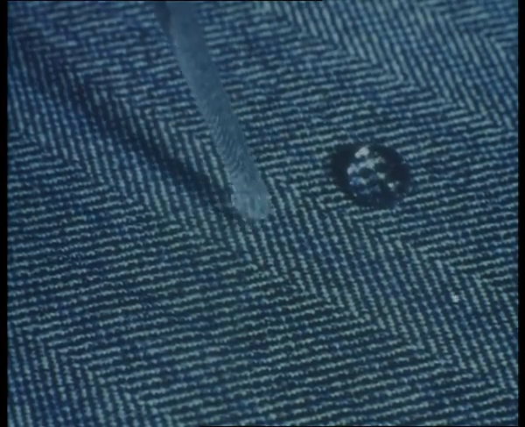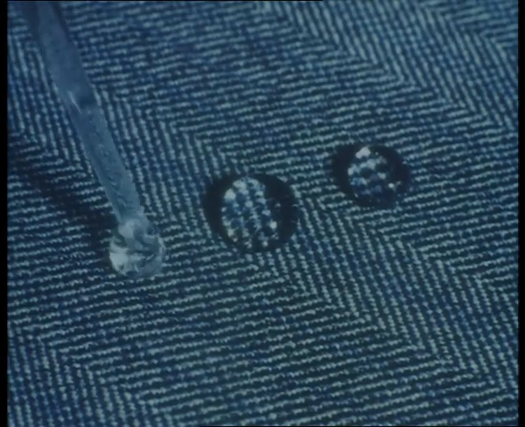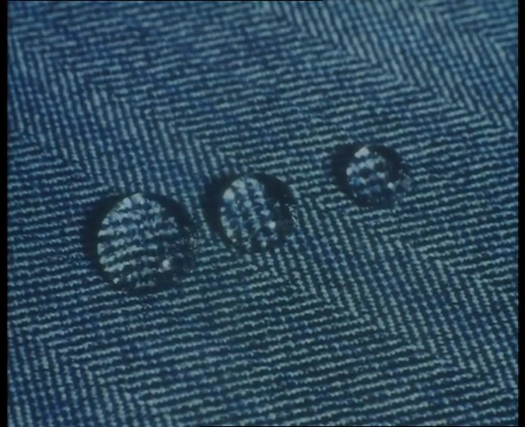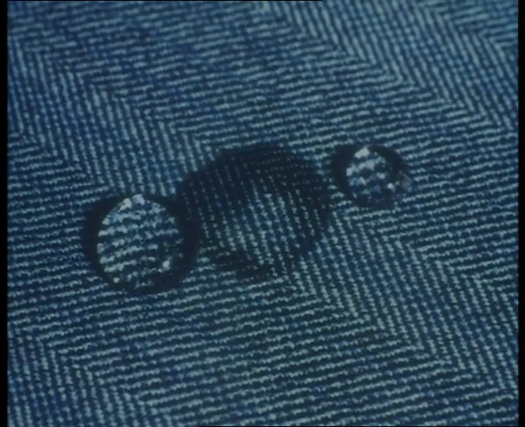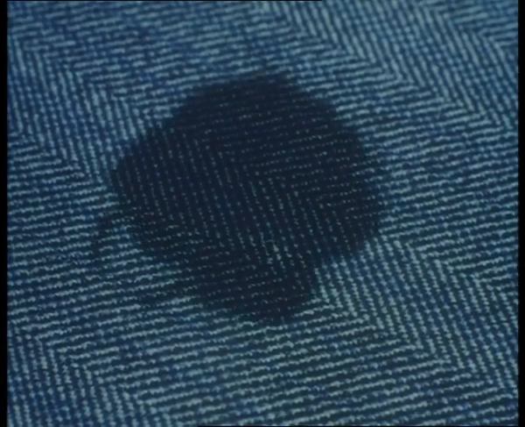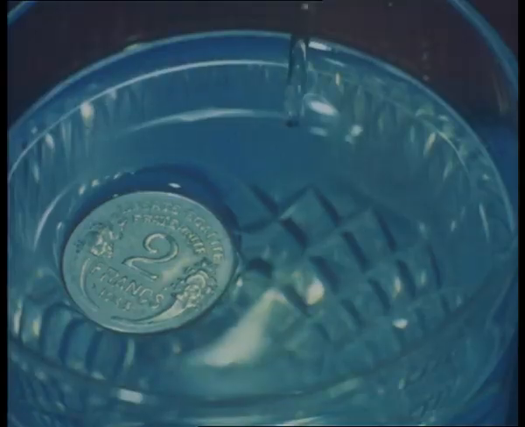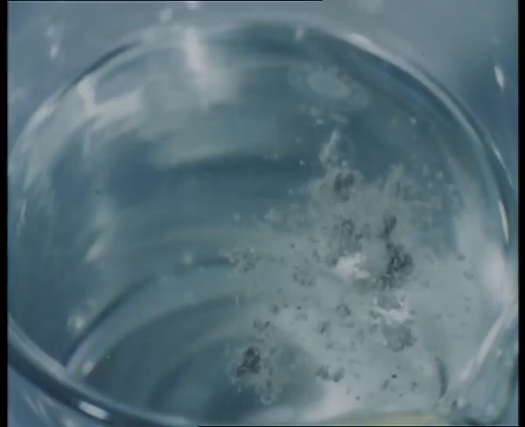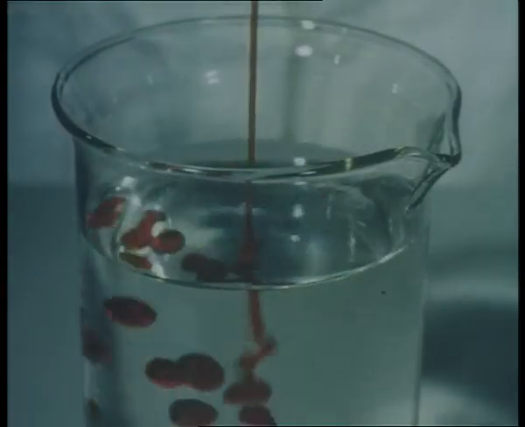To sum up, water itself is not an ideal wetting agent. A detergent weakens surface tension. This is the first of its functions. The second is the removal and suspension of particulate and greasy dirt.